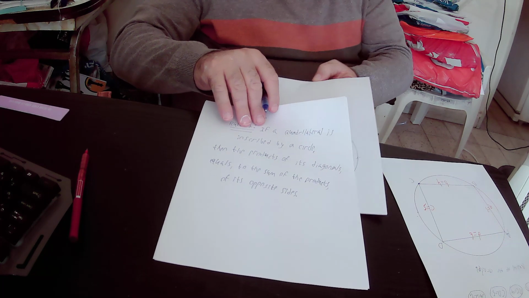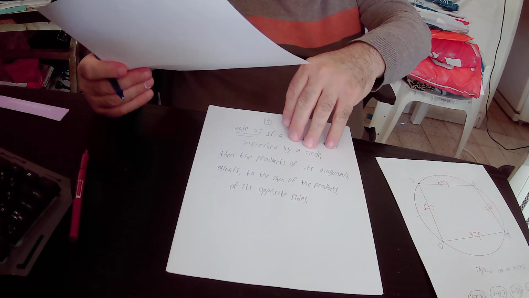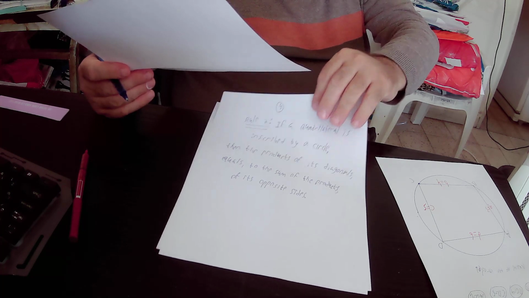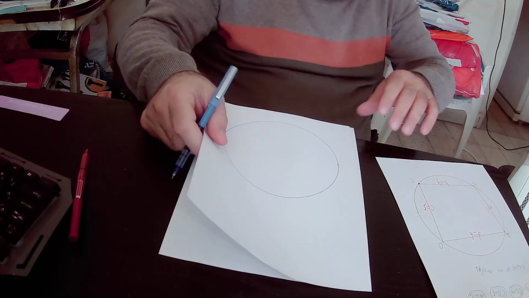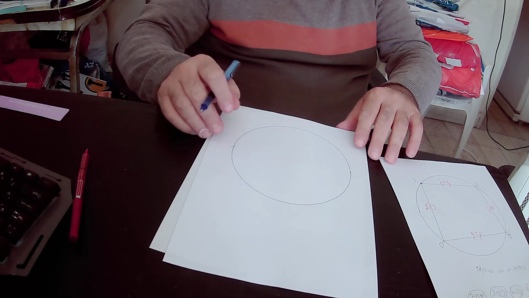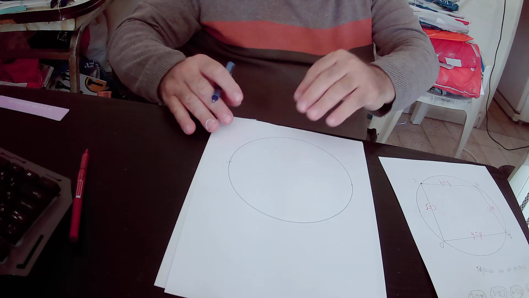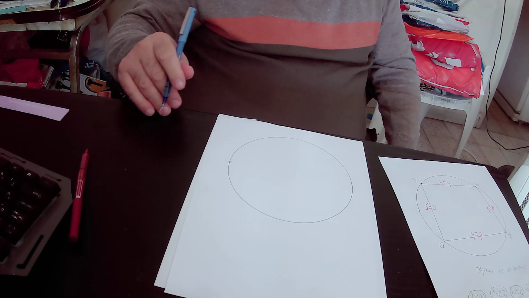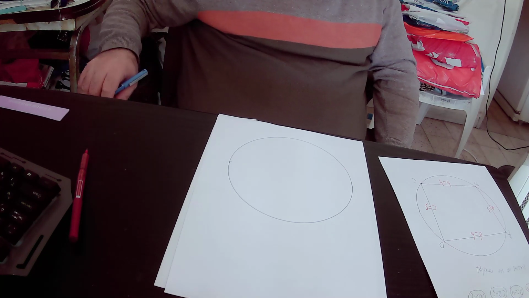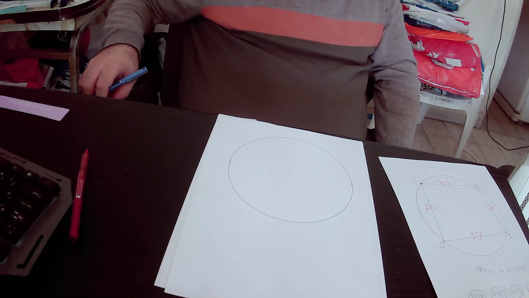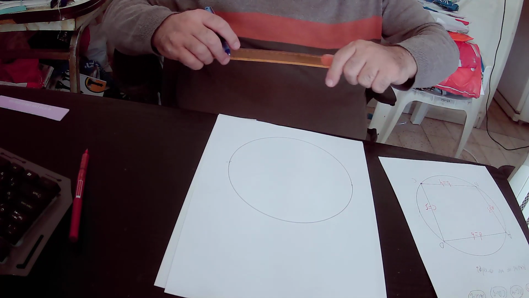Actually, the meaning of rule number 2 is that if we have this circle and we have a quadrilateral ABCD that is blocked by this circle, like in this drawing.